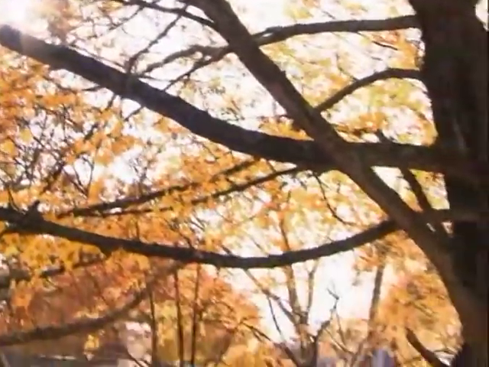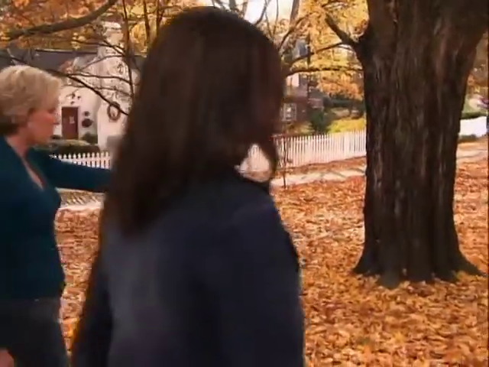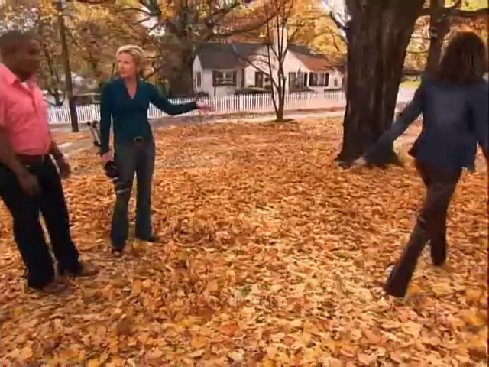So pretty out here with all these leaves and everything. Amazing. Shay, why don't you have a seat right over here, and we'll use the leaves as a backdrop. I think this will be a nice spot.